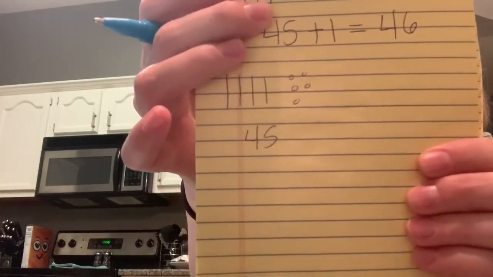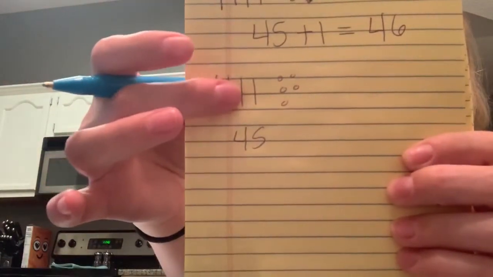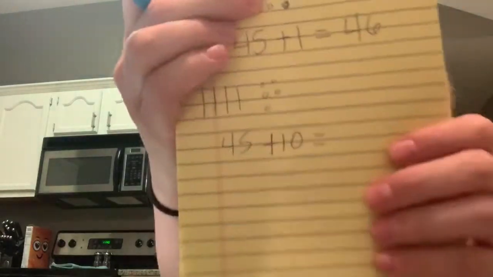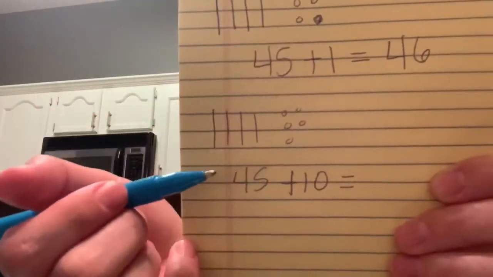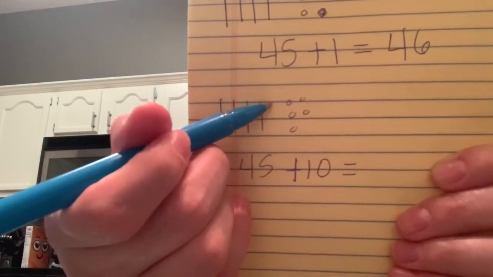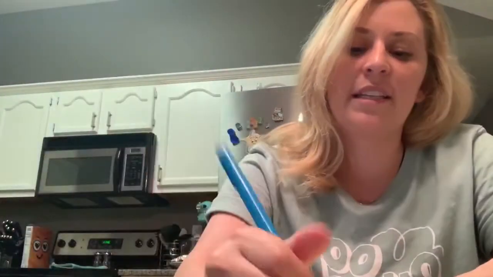Okay, let's take the same number, 45. 10, 20, 30, 40, 41, 42, 43, 44, 45. And if I say I want 10 more, that's like we're adding 10 to it. So when I add 10 more, I'm going to just draw 1 more ten to it.